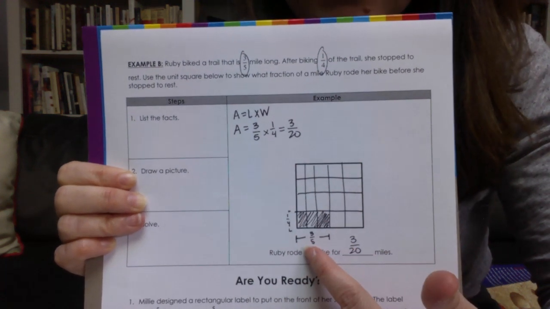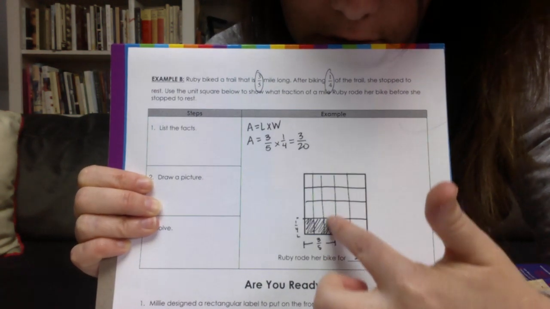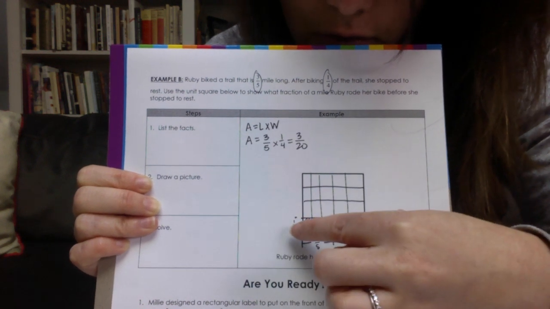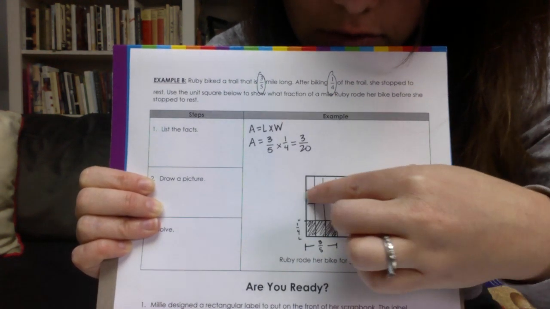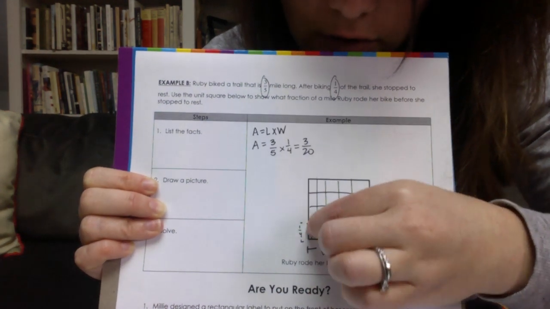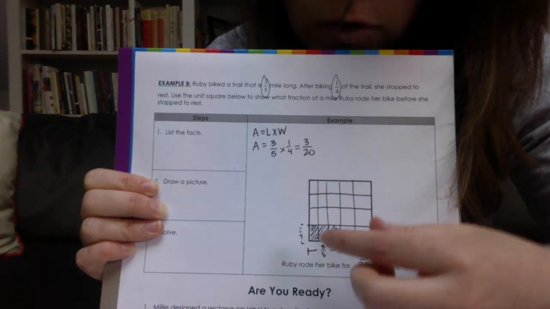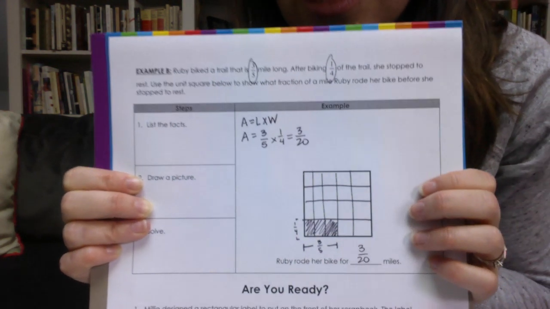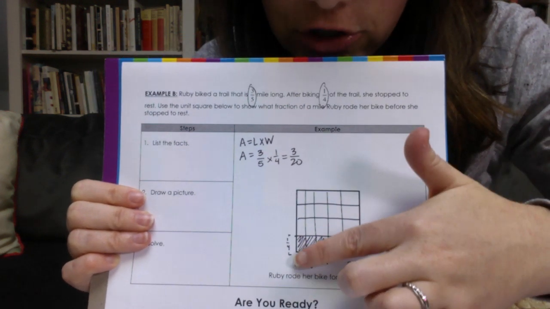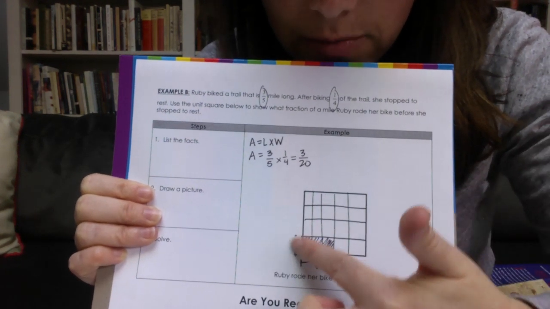To show that in a picture, you're going to divide the length into 5 parts. 1, 2, 3, 4, 5. And then you're going to divide the width into fourths. 1, 2, 3, 4. And then you bracket off 3/5 and 1/4, and then shade in the boxes that are bracketed by both 3/5 and 1/4. So in this case, it's 3/20. I know this is a little bit tricky, but just picture two colored pencils, 3/5, 1/4, and then the part that's shaded by both is these 3/20.